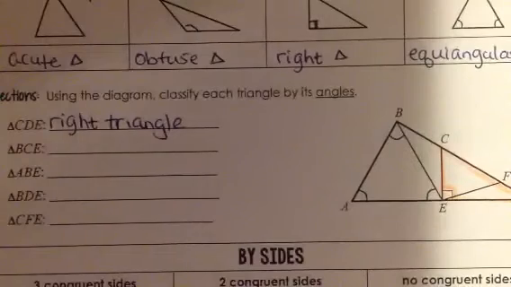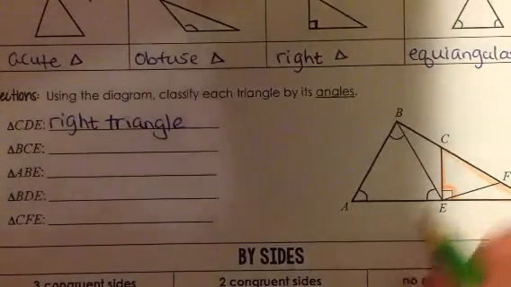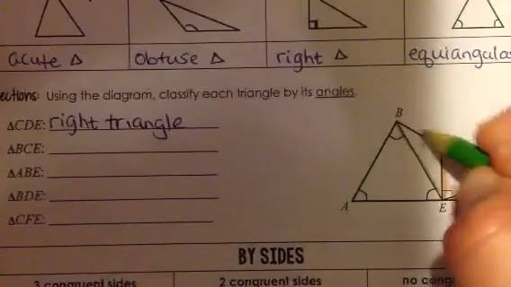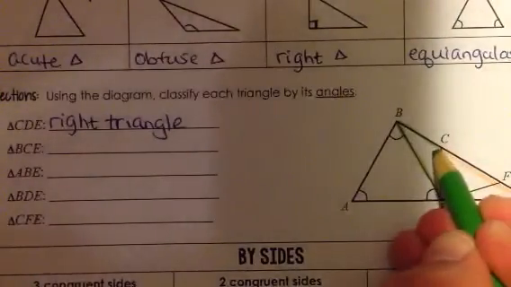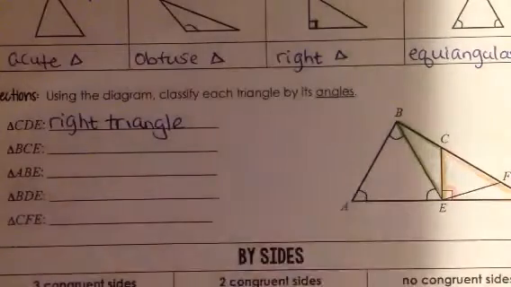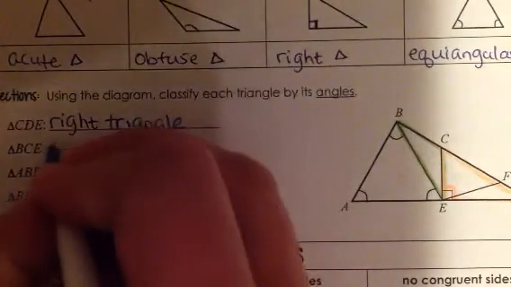Now if I look at triangle BCE, grab a different color pencil here. So we'll say BCE. Now I notice that angle C right here is an obtuse angle, which makes this an obtuse triangle.